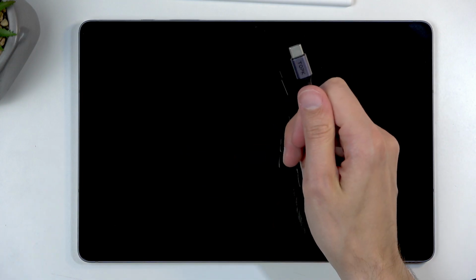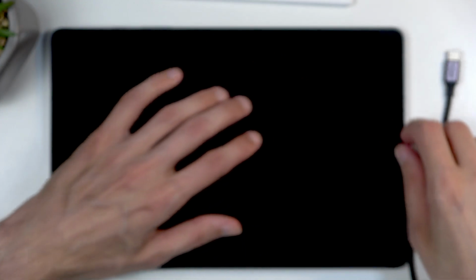Next, you'll need to grab a cable, plug it into your computer. So grab a cable, plug it into your computer, and just have it ready on the side for now.